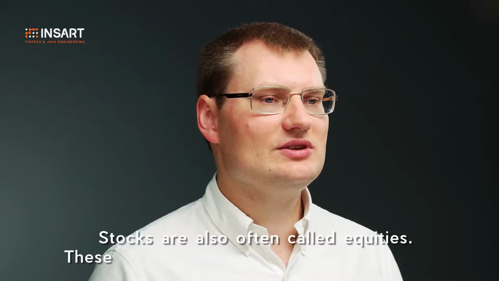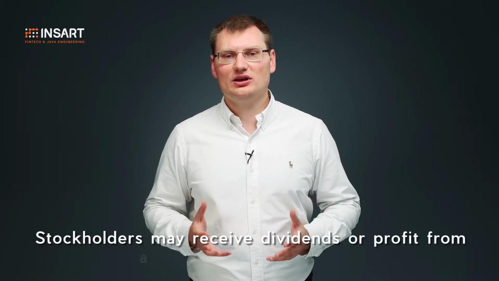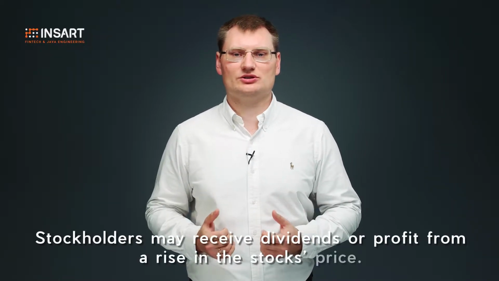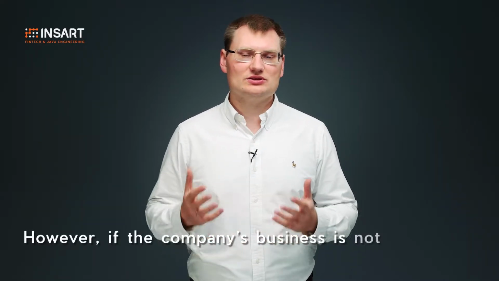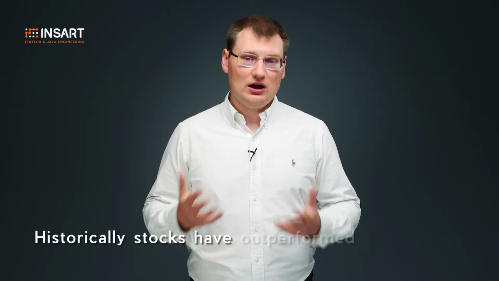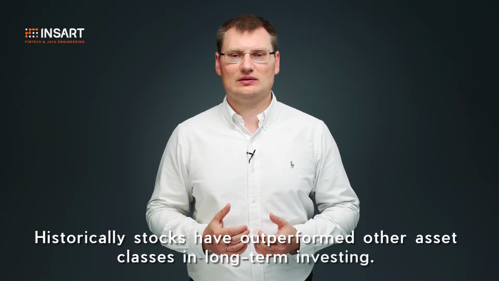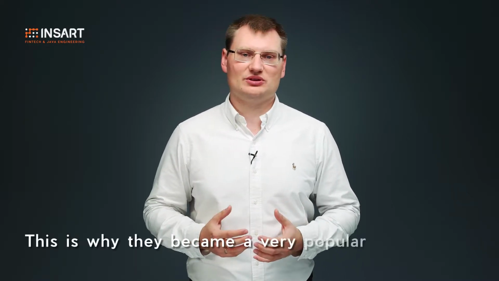Stocks are also often called equities. These are shares of ownership in a company. Stockholders may receive dividends or profit from rise in the stock's price. However, if the company's business is not successful, the stocks may fall in price. Historically, stocks have outperformed other asset classes in long-run investment. This is why they became a very popular investment.